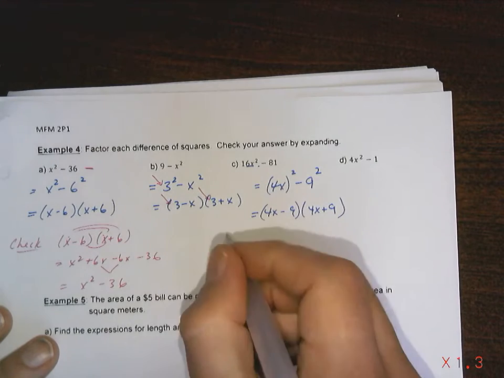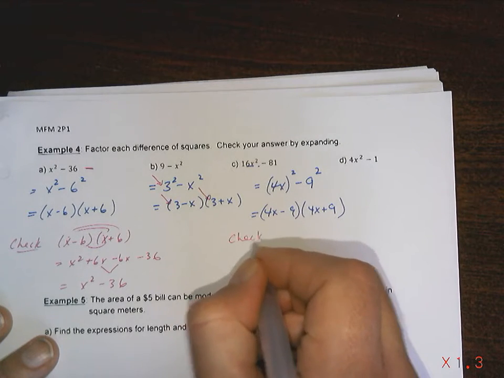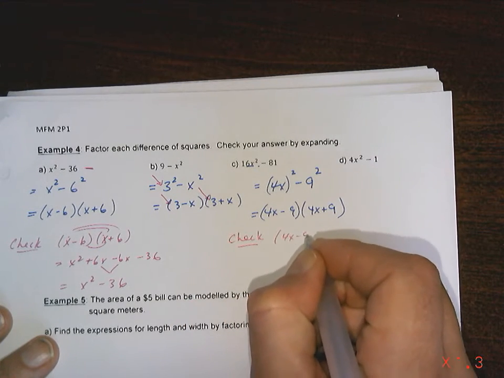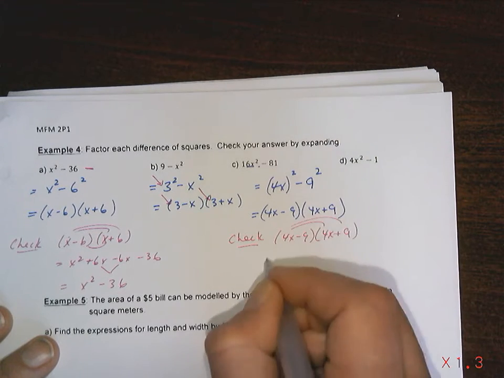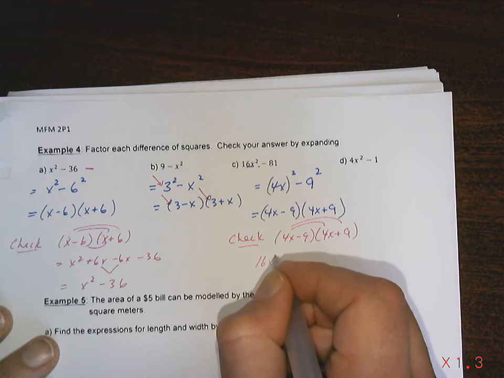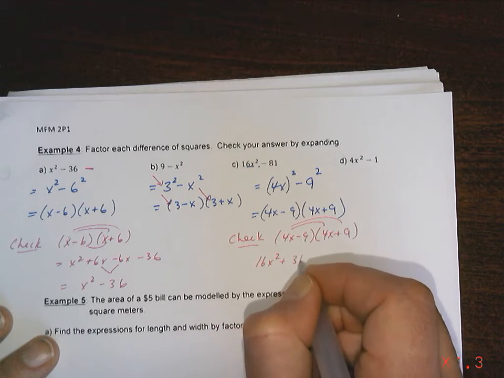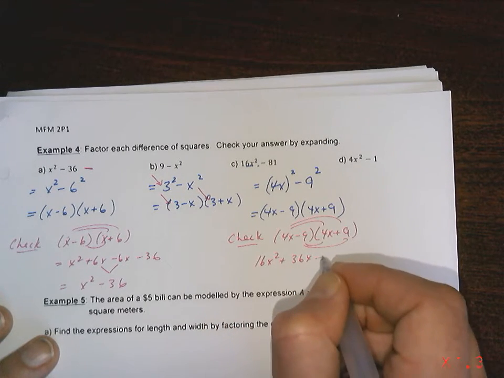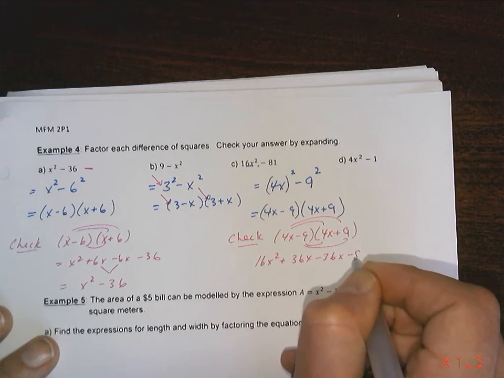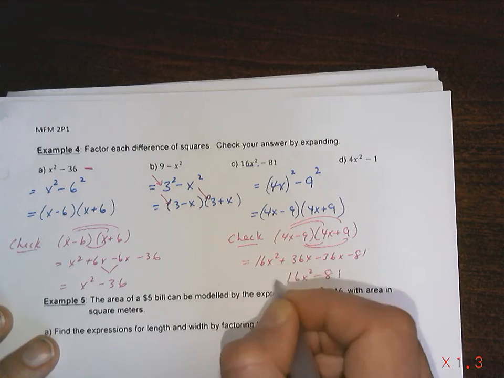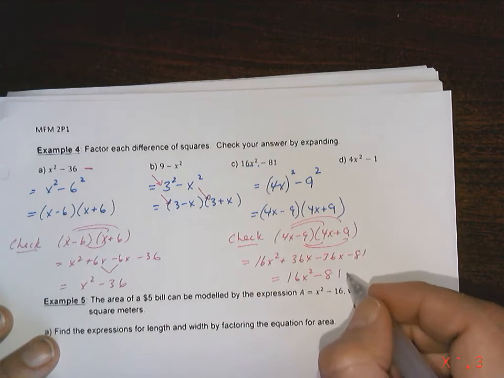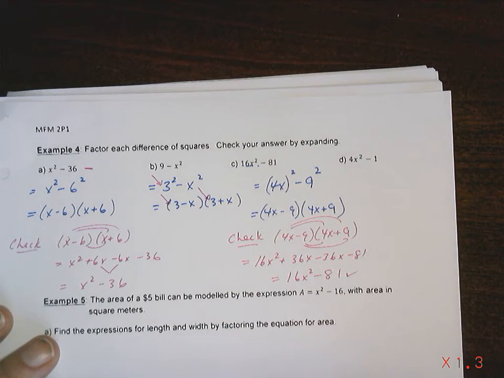If I want to check it, I take my answer, I expand it, so I get 16x squared plus 36x minus 36x minus 81, 16x squared minus 81, and I end up back where I started, so it is correct.